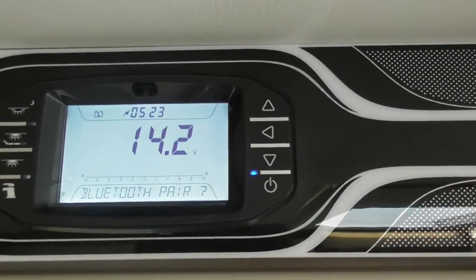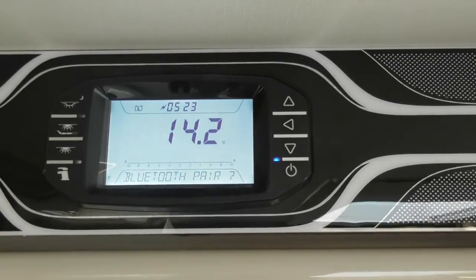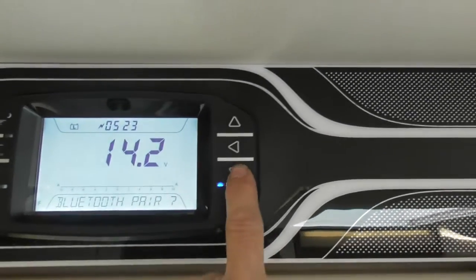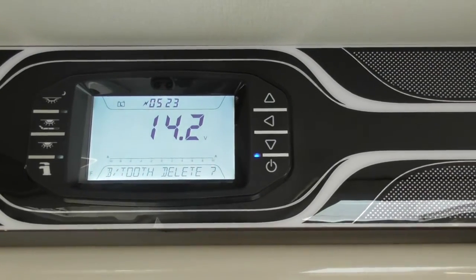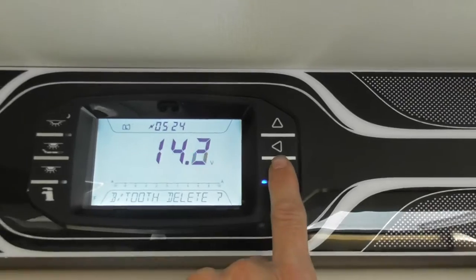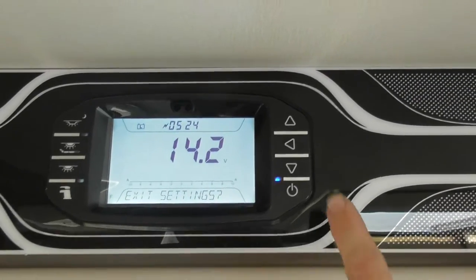Bluetooth pair, obviously very important if you're going to use the app. You can Bluetooth connect your phone at that particular point. And if you've got too many on there, then you may need to delete them to set up a new phone or a new iPad or whichever one you've got. At the end of that, it's exit settings.